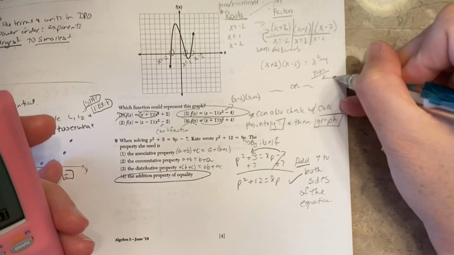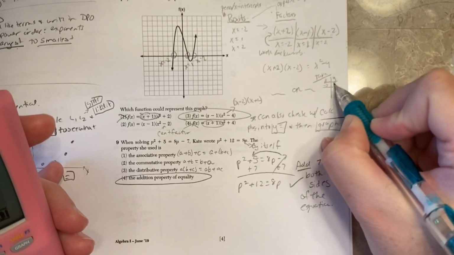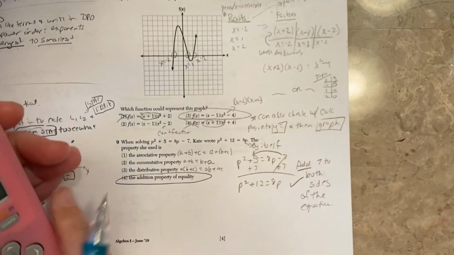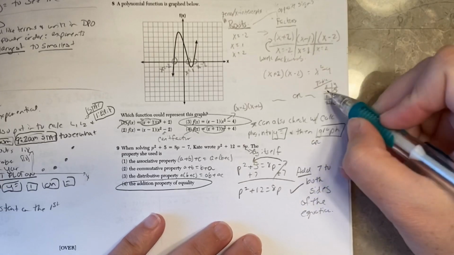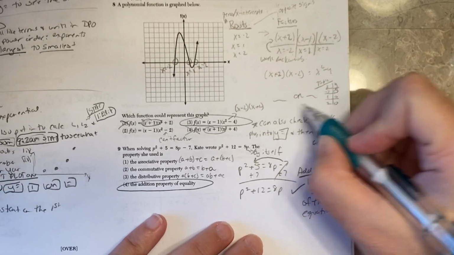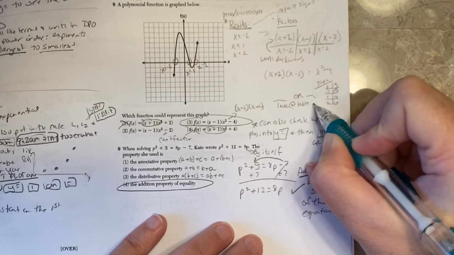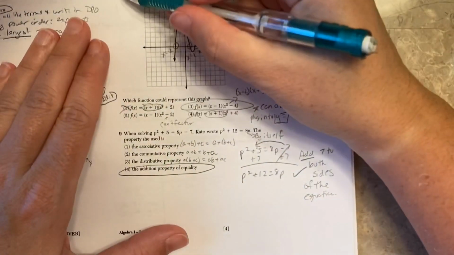So x, y, you would have had -2 is 0, 1 is 0, and 2 is 0. Okay, look at table. All right.